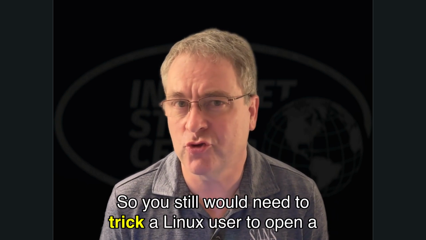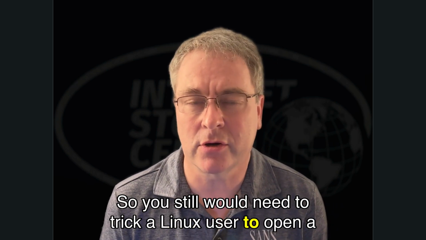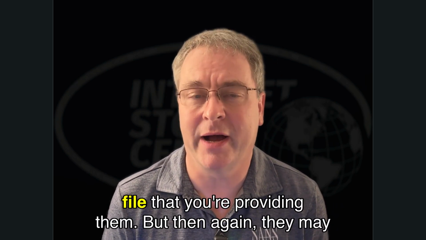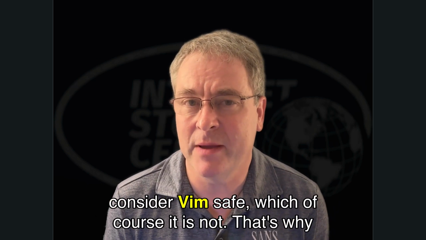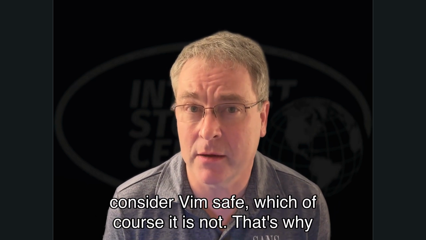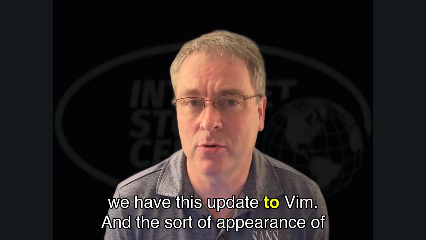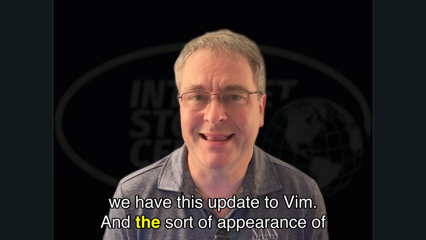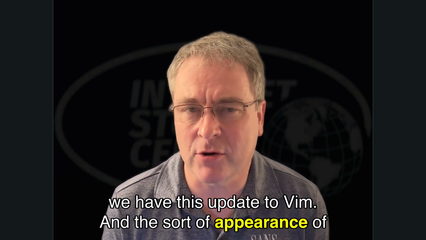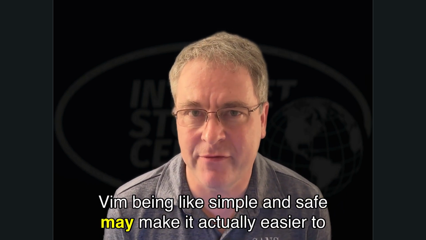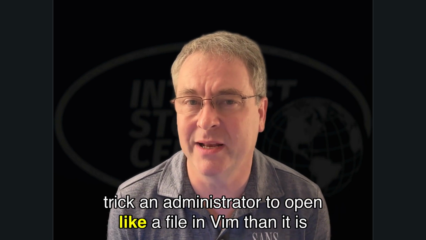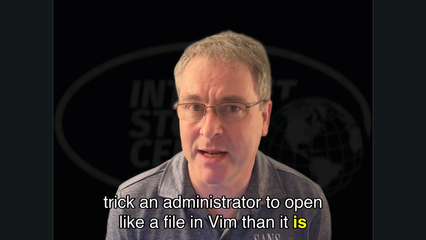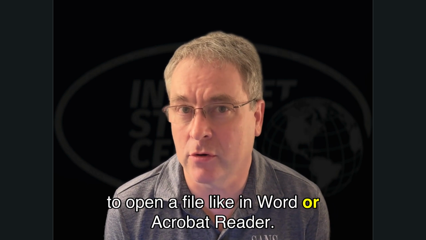So you still would need to trick a Linux user to open a file that you're providing them, but then again, they may consider Vim safe, which of course it is not. That's why we have this update to Vim, and the appearance of Vim being simple and safe may make it actually easier to trick an administrator to open a file in Vim than it is to open a file in Word or Acrobat Reader.